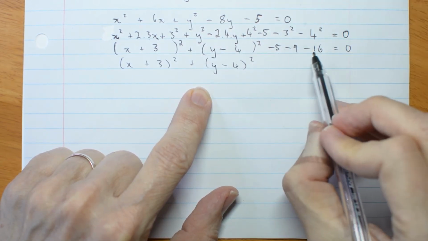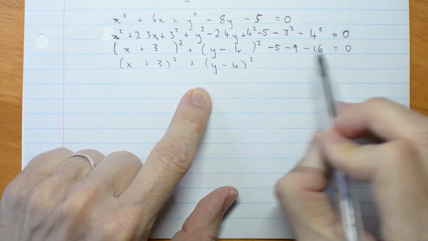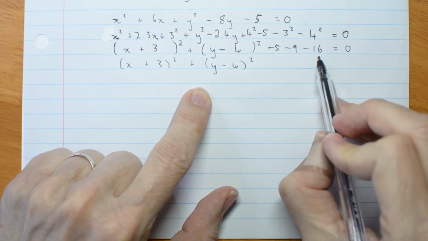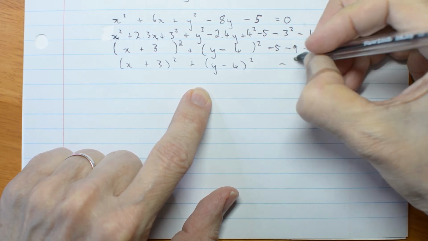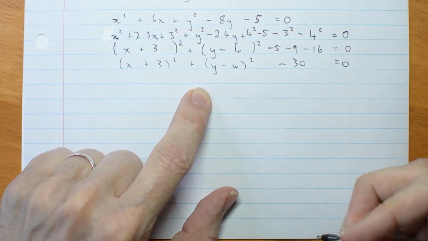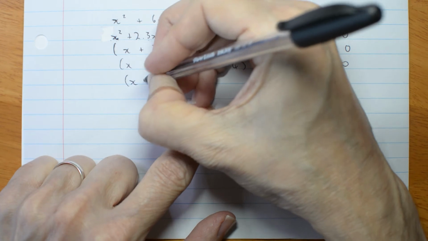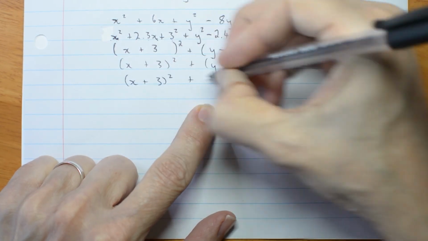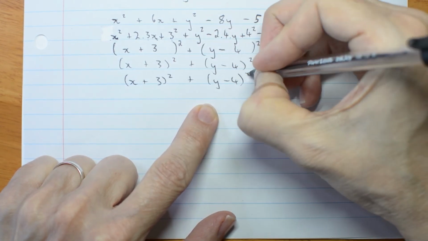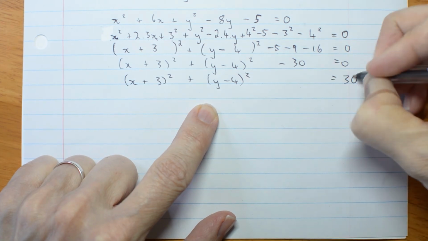So this is, actually this way is easier. 9 and 16 is 25, plus 5 is 30. And our usual Cartesian form puts that on the right-hand side, so we're going to go equals 30.